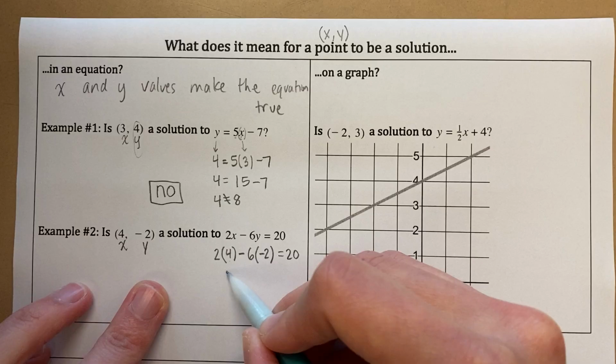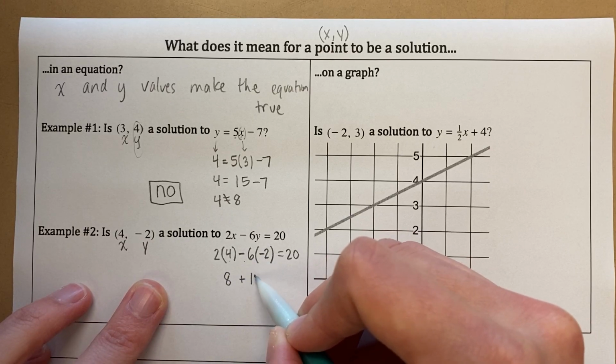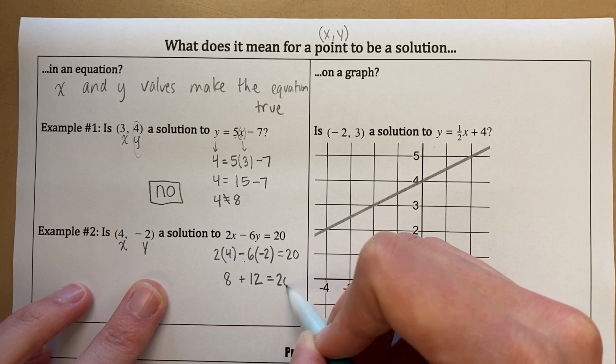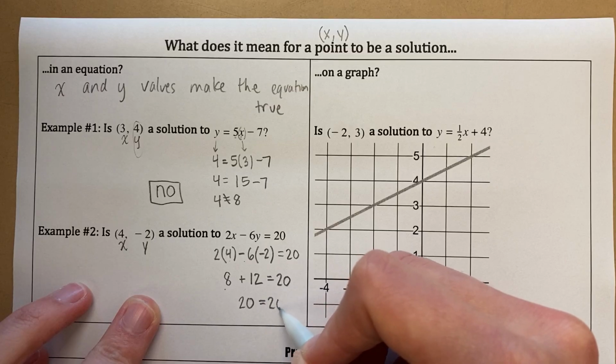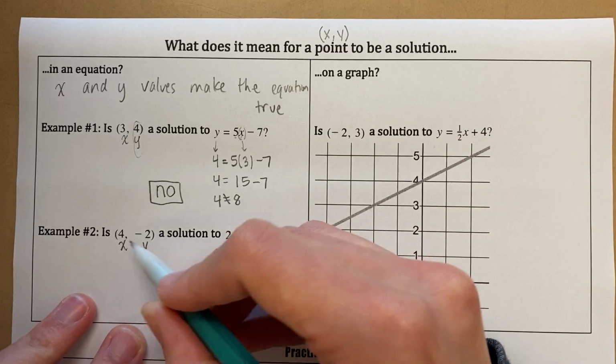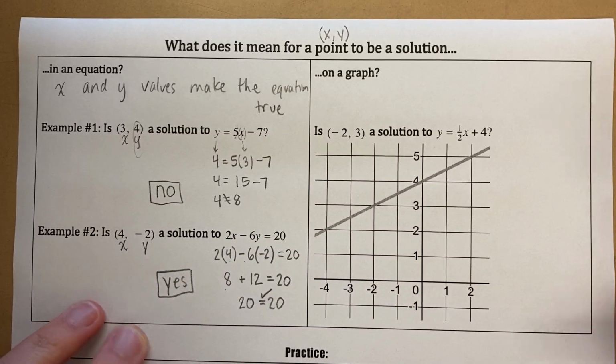2 times 4 is 8. This is negative 6 times negative 2. Negative times negative is positive, and 6 times 2 is 12. And then I get 8 plus 12 equals 20. So does 20 equal 20? Yes, it does. So this point is a solution to this equation.